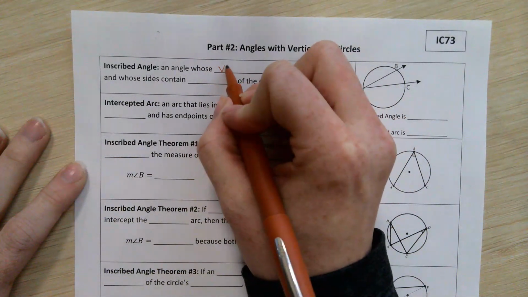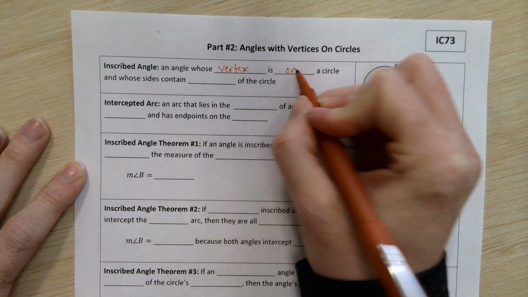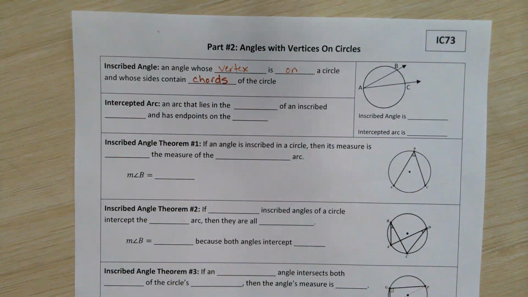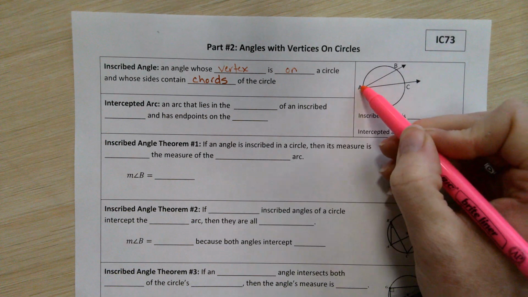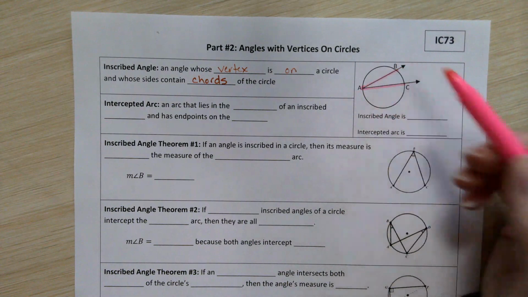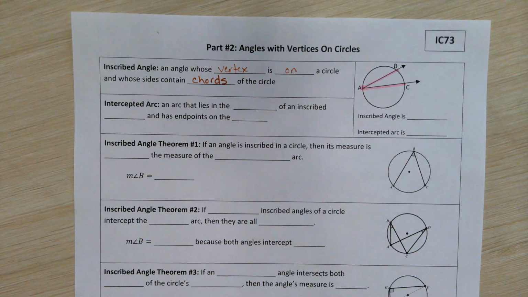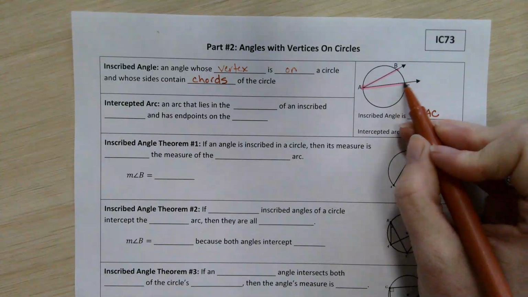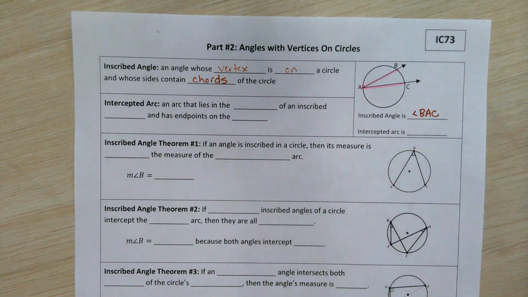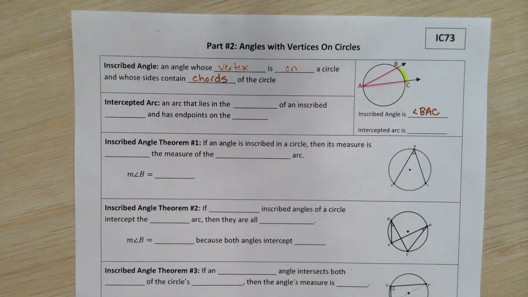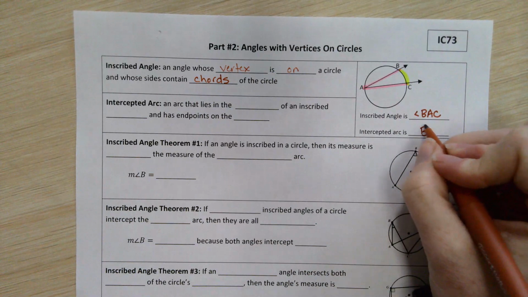That's an angle whose vertex is on a circle and whose sides contain chords of the circle. So as a reminder from our vocabulary yesterday, the vertex is going to be right here at point A. The chords are AC and AB. And then when we continue that out, that forms the inscribed angle, which is angle BAC, or you could call it angle CAB. The arc that's intercepted is the one that ends up being inside that angle. So for this, that would be arc BC or CB.